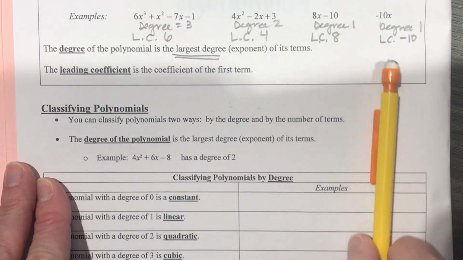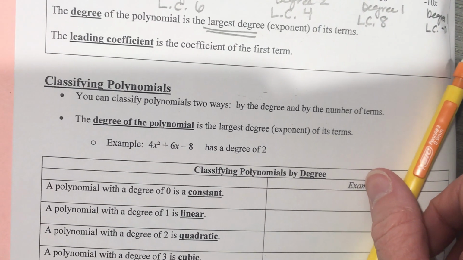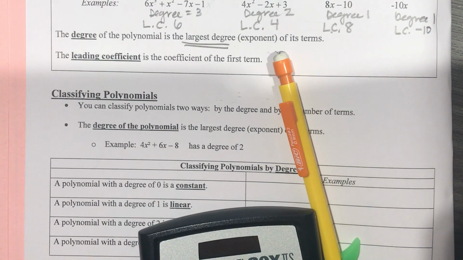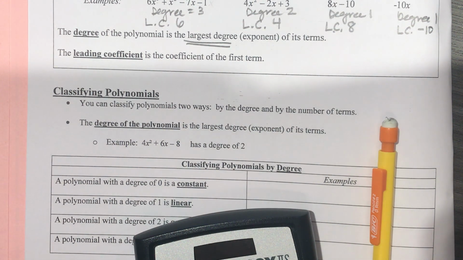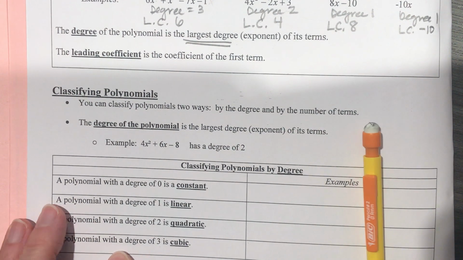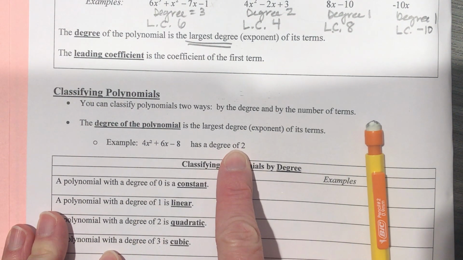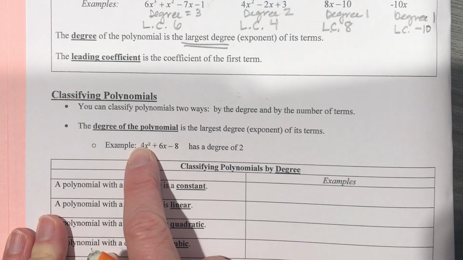All right, now classifying polynomials. You can classify polynomials two ways: one by the degree and one by the number of terms. Degree we kind of already introduced, which would be the largest degree or exponent of its terms. And an example here would be 4x squared plus 6x minus 8. The degree here is 2. And then again, like we talked about leading coefficient, that lead coefficient would be 4.